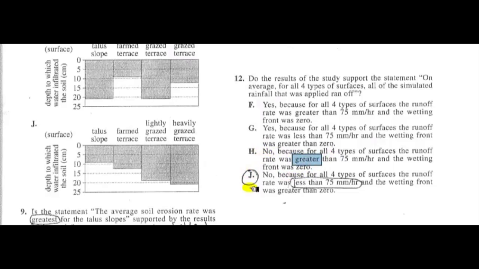Let's look at J. J says no, because for all four types of surfaces the runoff was less than 75 millimeters per hour. That is correct. If you look at the runoff column here, these numbers are all less than 75. Therefore, the correct answer for problem number 12 is going to be answer choice J.